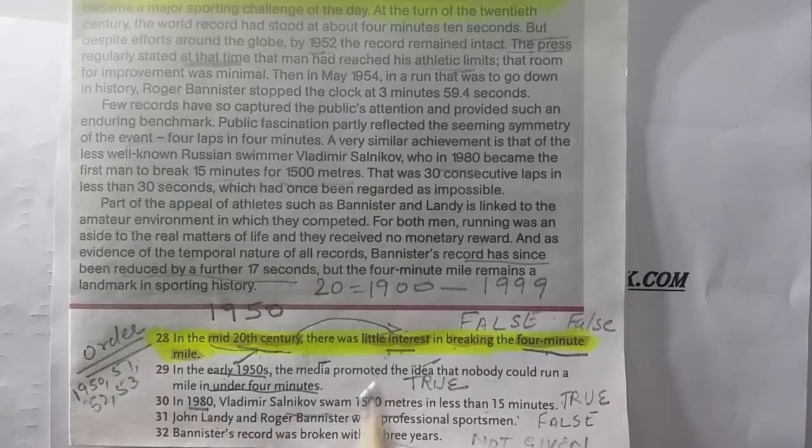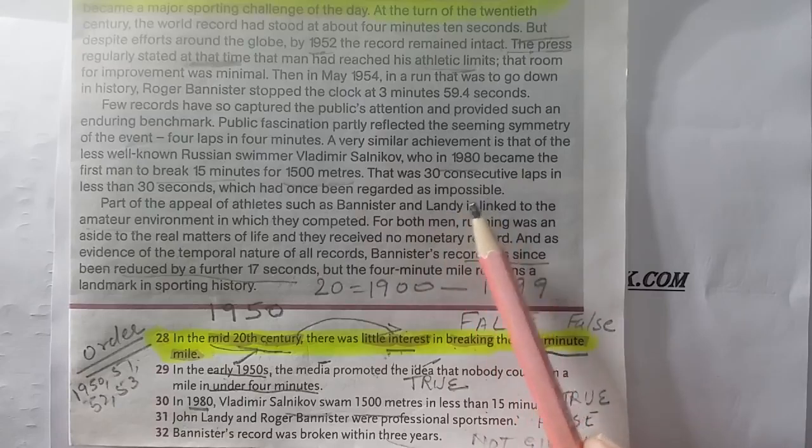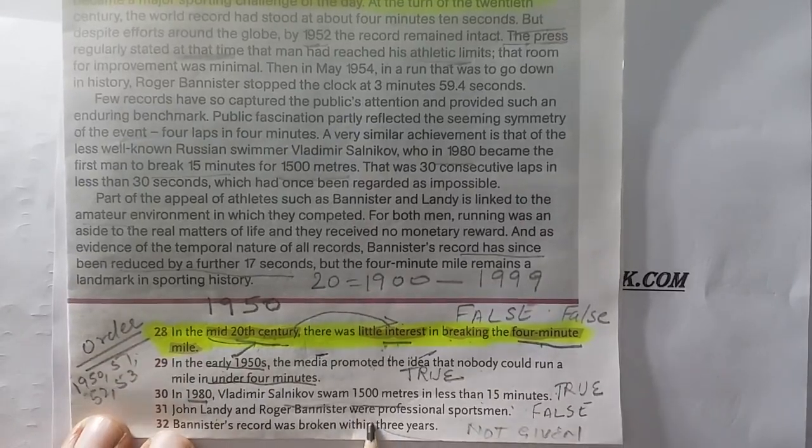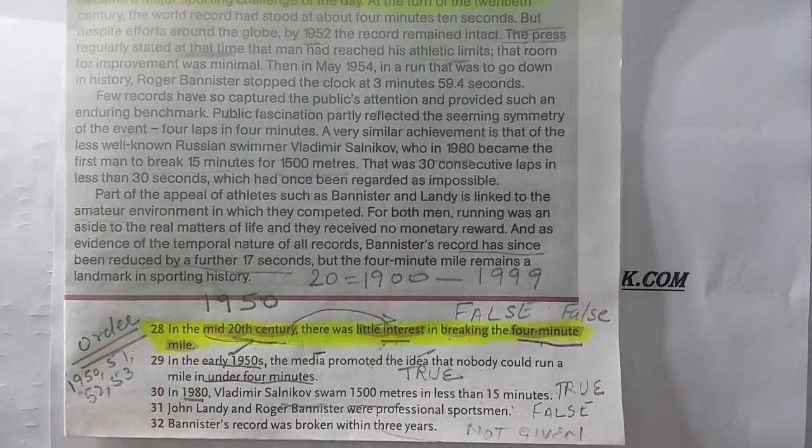Same is with this person. Both were linked to the amateur in which they competed. So past tense is there, were is there, that's also past tense. If you are getting money for running, you are professional. If you are not getting money for running, because they have clearly mentioned no money, right? Money or monetary reward. It means you are just participating.